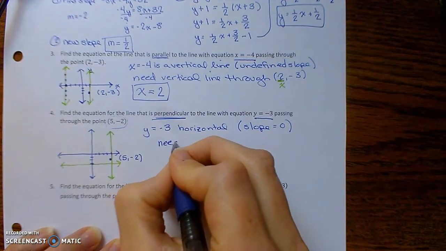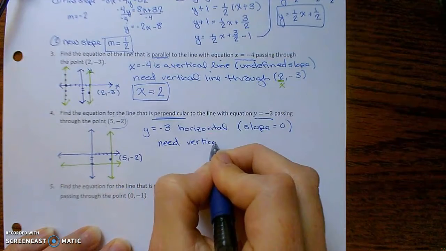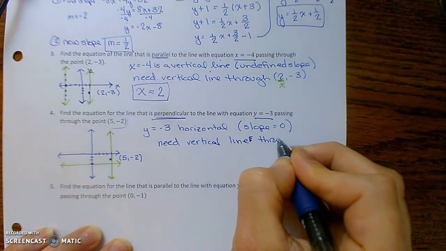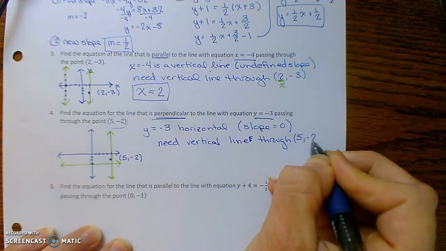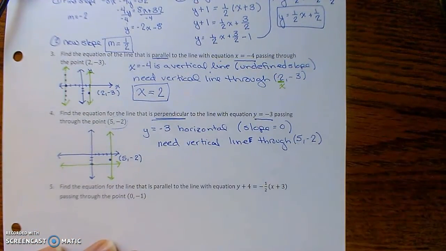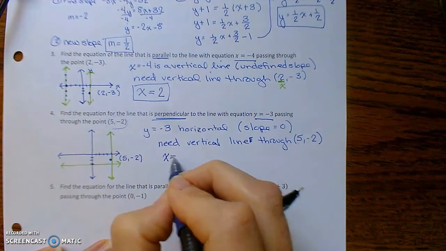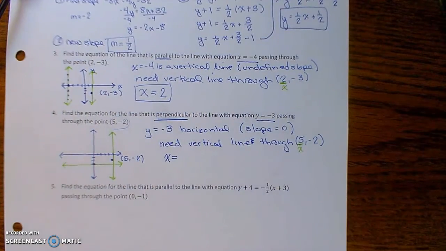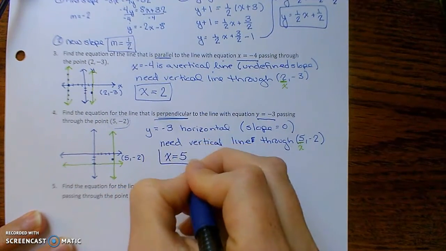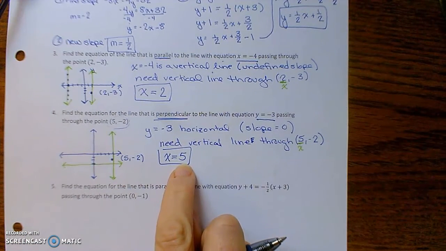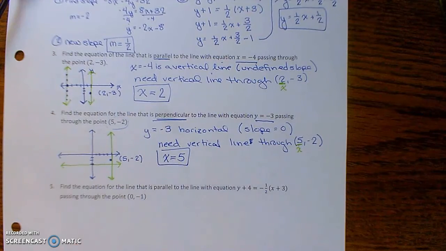So I need a vertical line through the point 5, -2. Vertical lines have equations like x equals some number, and that number has to be the x-coordinate of this point. So x equals 5. Notice if you were given a vertical line and you wanted to find a perpendicular line, it would be a horizontal one. y equals some number.